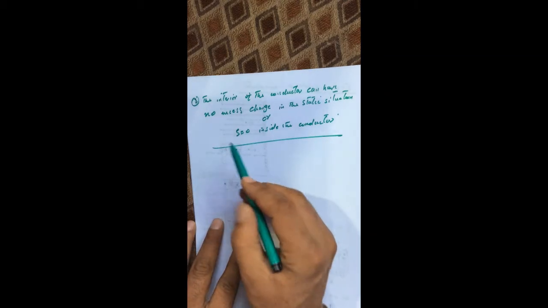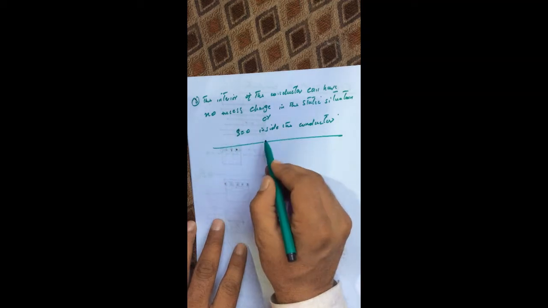Okay, and next we will discuss the third property of a conductor, which is that the interior of the conductor has no excess charge in the static situation. We can also write it as: the volume charge density inside the conductor is 0.